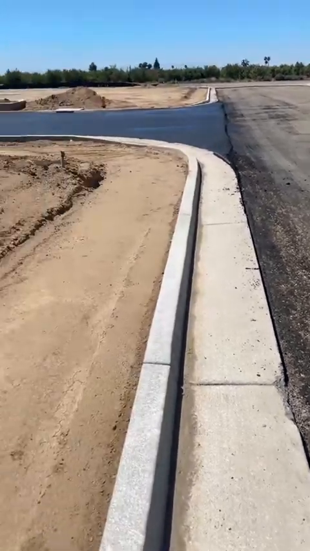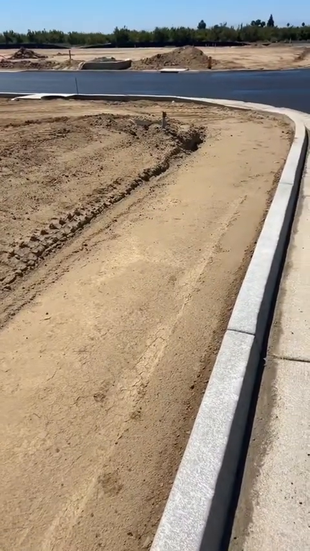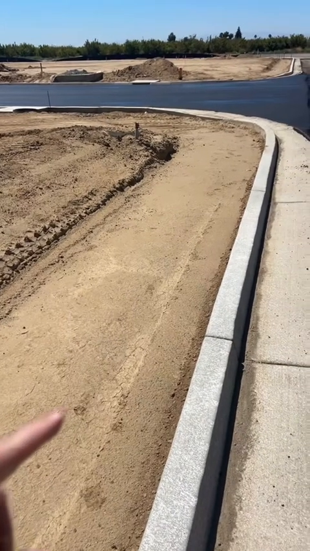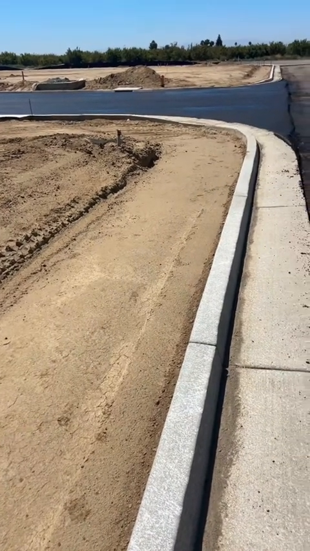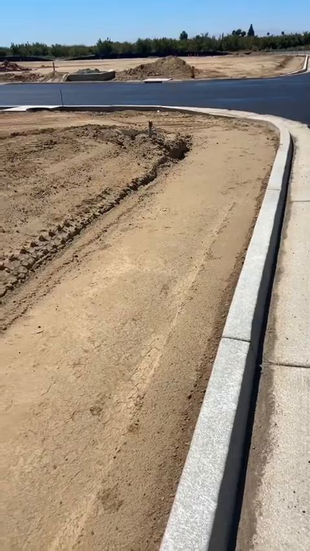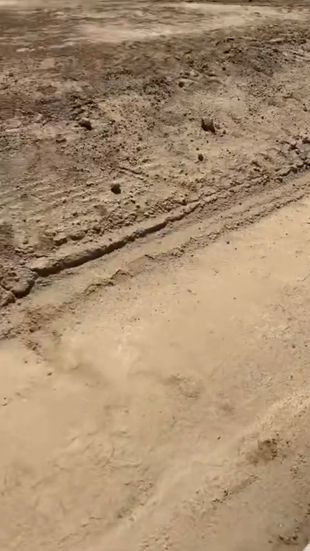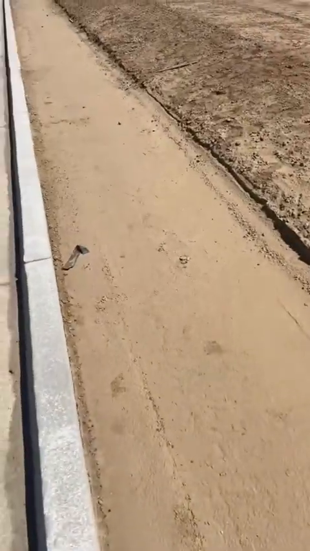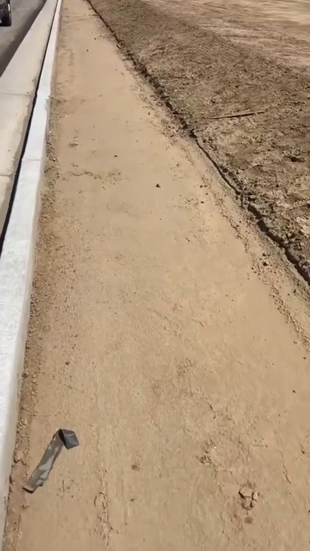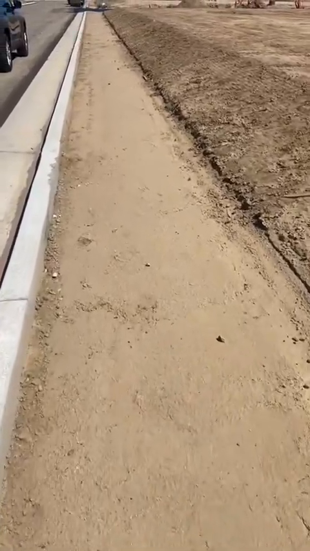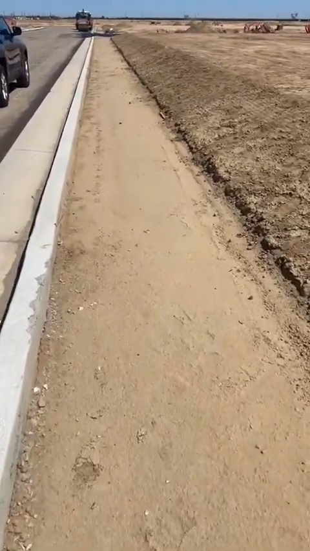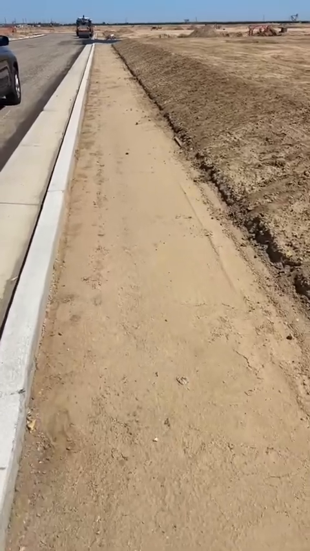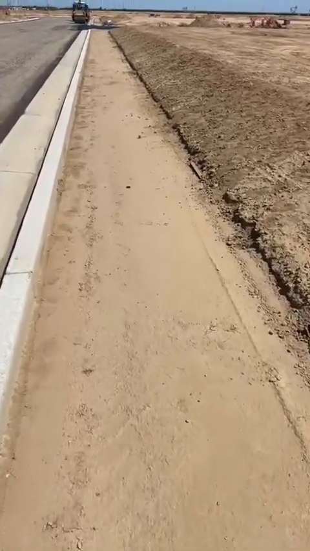Then we roll right over into subgrade and compaction for our attached sidewalk. So there's usually a couple different types of sidewalk that you could come across in a housing development. There's attached, detached, or sometimes monolithic. In this case, it's attached.